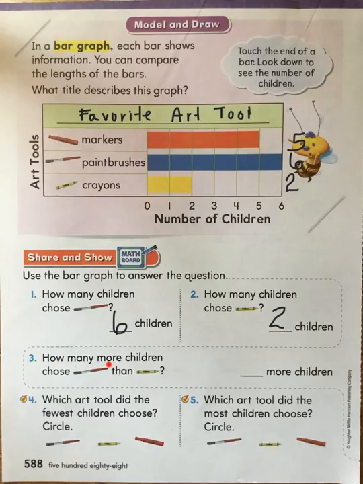How many more, keyword, how many more children chose paintbrushes than crayons? We can figure this out a couple of ways. We can look at our numbers over here and know that 6 children picked paintbrushes, 2 children picked crayons, and write a subtraction sentence, 6 minus 2.